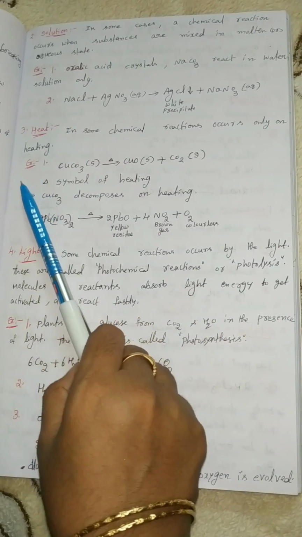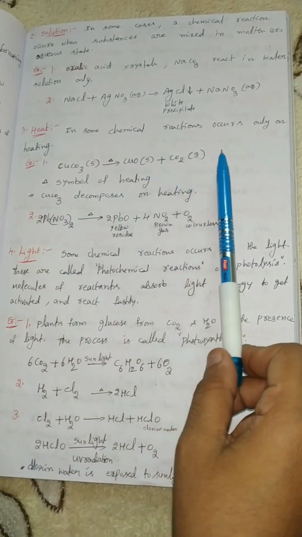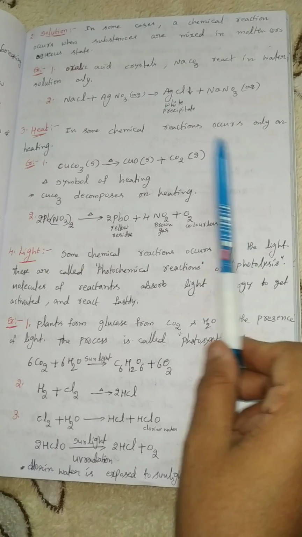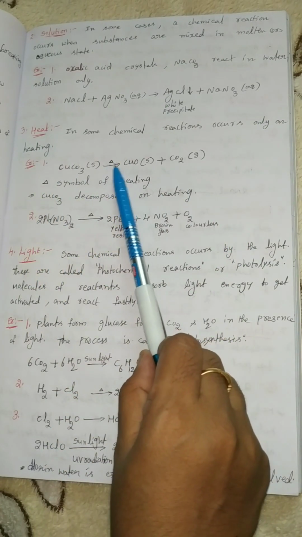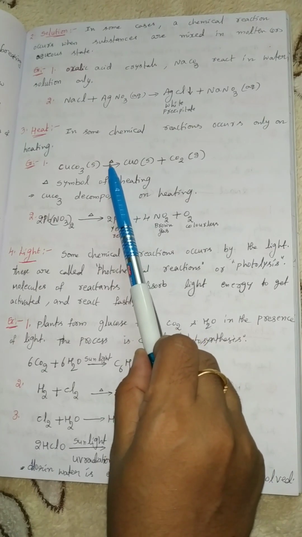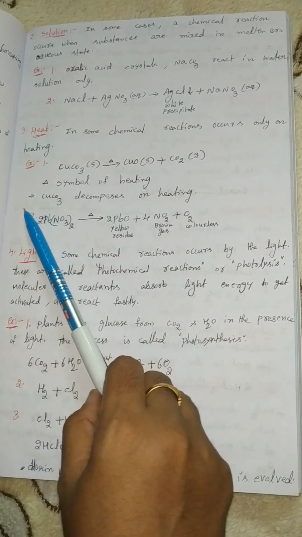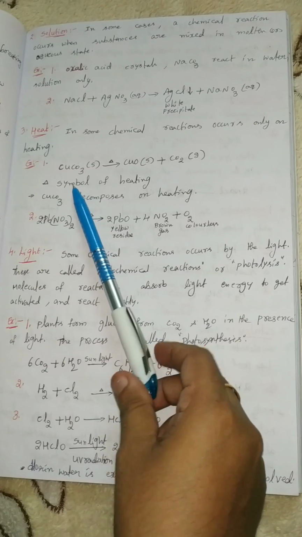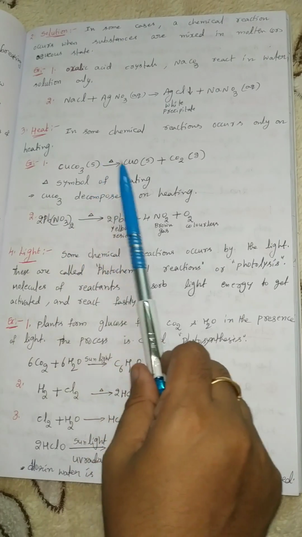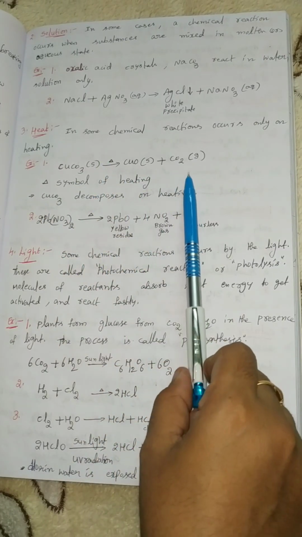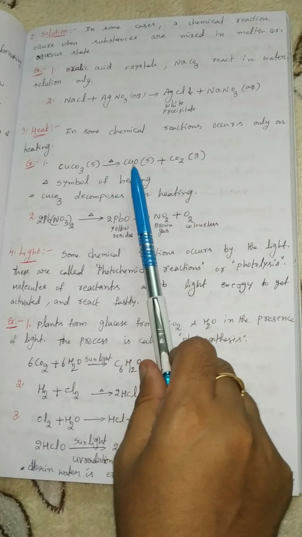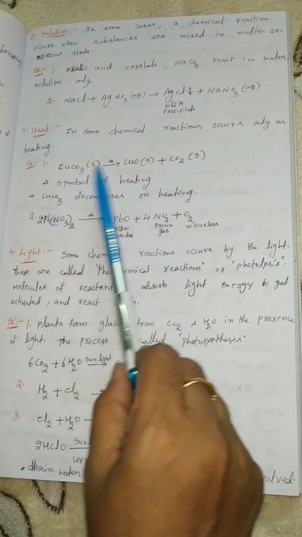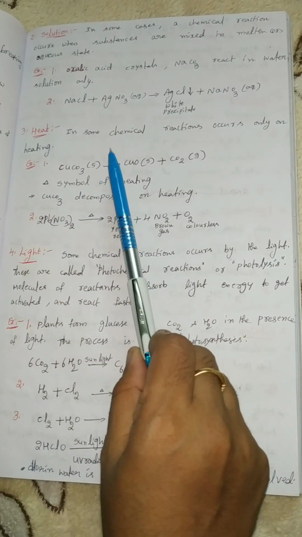Next one, heat. In some cases, the chemical reaction occurs only on heating. The heat symbol is just like a delta. This is the heat symbol. For example, when heating CuCO3, it forms CuO plus carbon dioxide. We know that carbon dioxide is a gas and CuO is a solid.